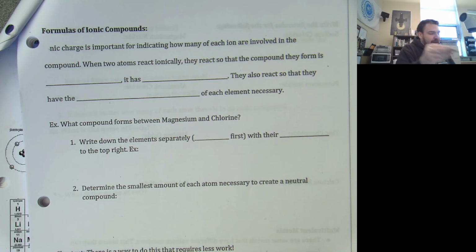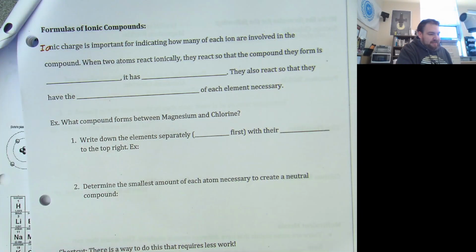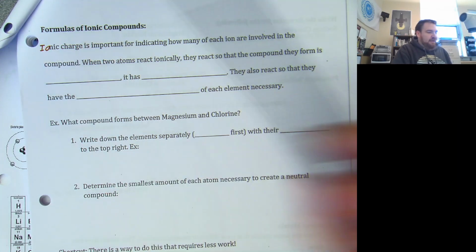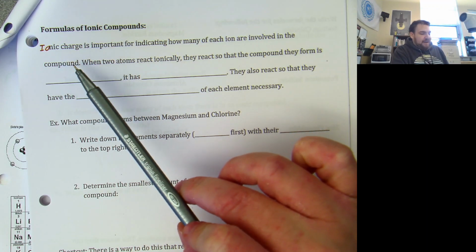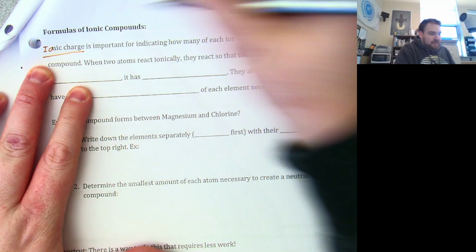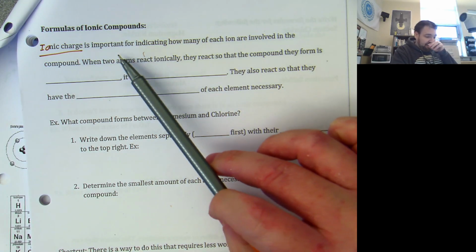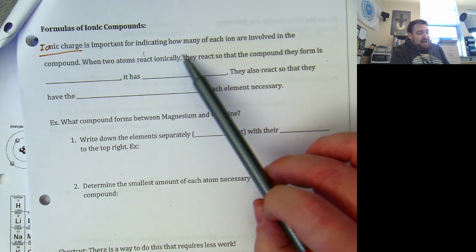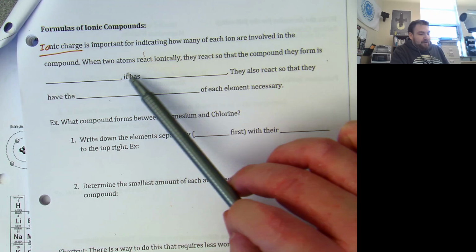So how those get written for these simple ionic ones, the photocopier cut off the word ionic there. When you have an ionic compound, the ionic charge, whatever it is, is important. It's necessary for grouping these things together. It's important for indicating how many of each ion is involved in the compound.